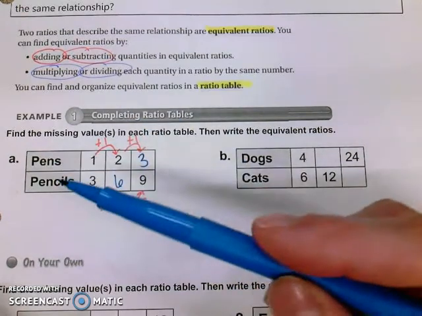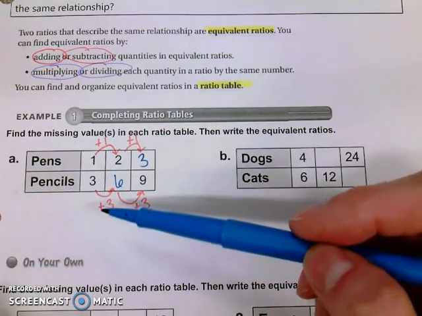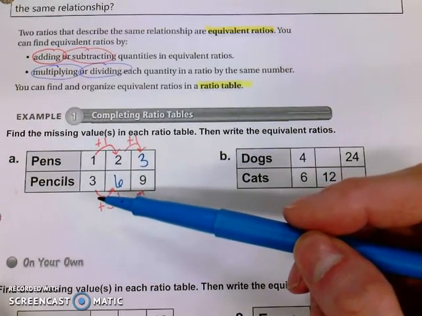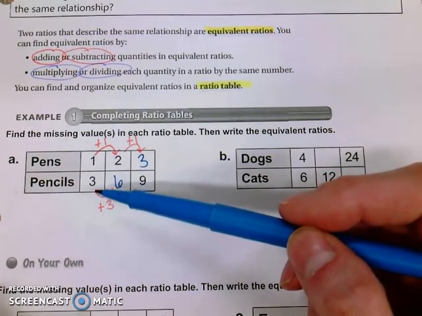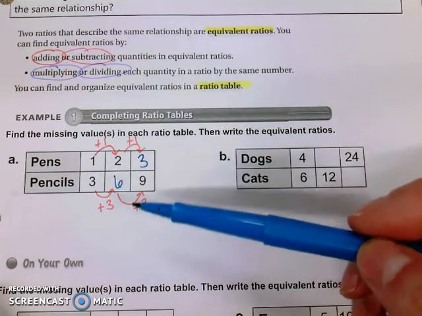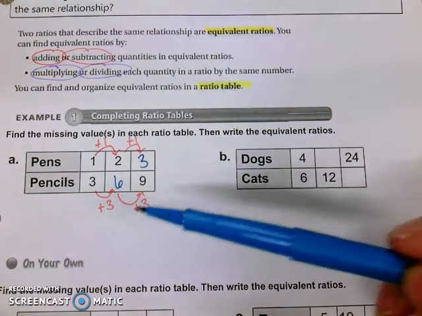In this example with pens and pencils, maybe I decide to give each of my friends 1 pen for every 3 pencils they have. Okay, so then maybe I want to do that again. I'm going to give them 1 more pen, 3 more pencils, then 1 more pen and 3 more pencils if I want to keep that ratio the same.